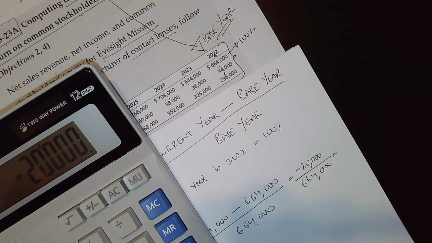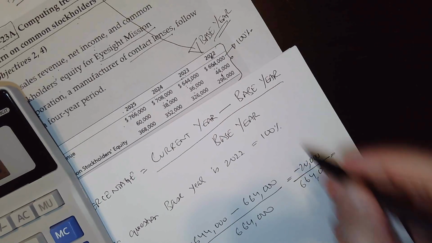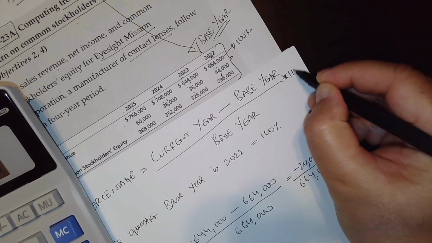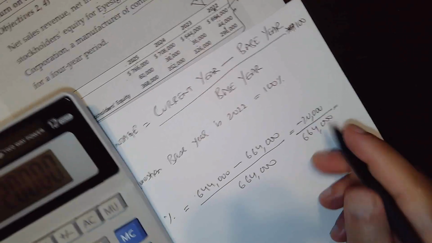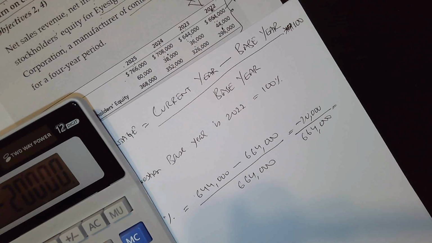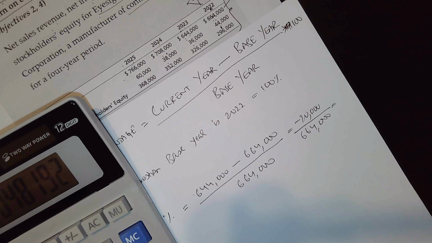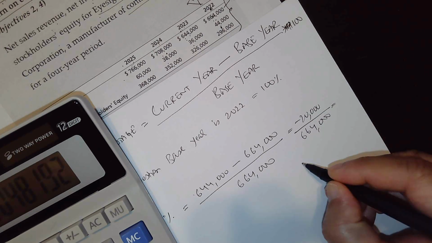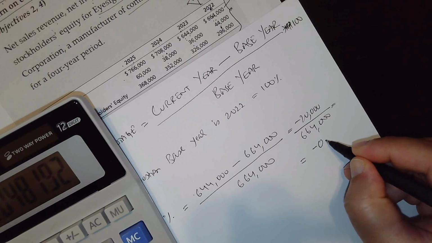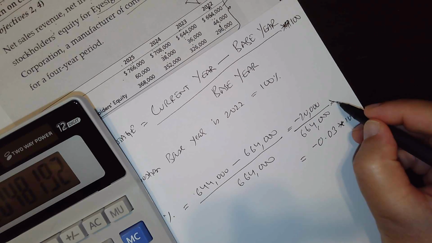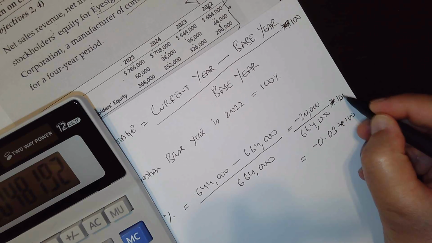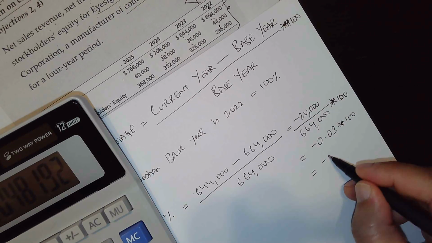That gives us negative 0.03, and multiplied by 100, that gives minus 3%.